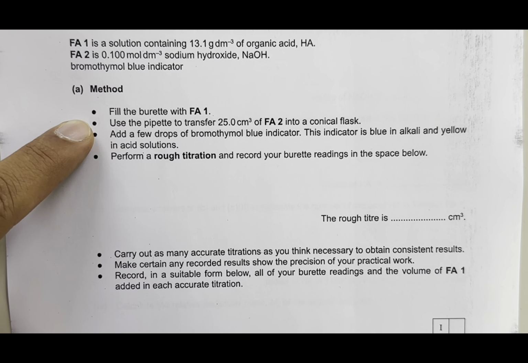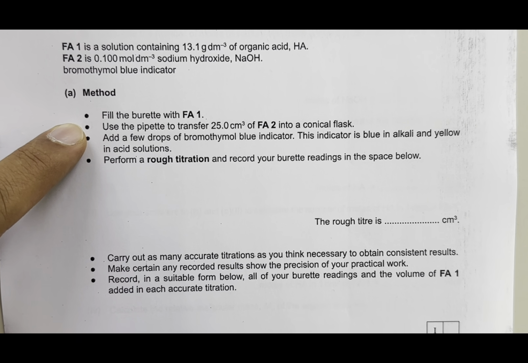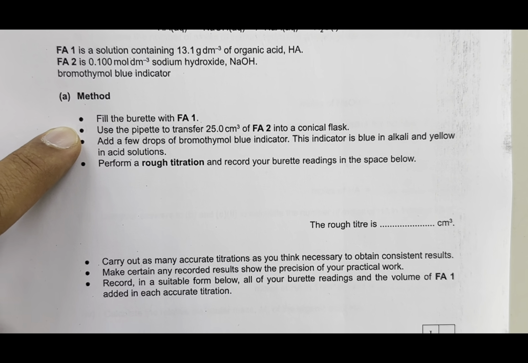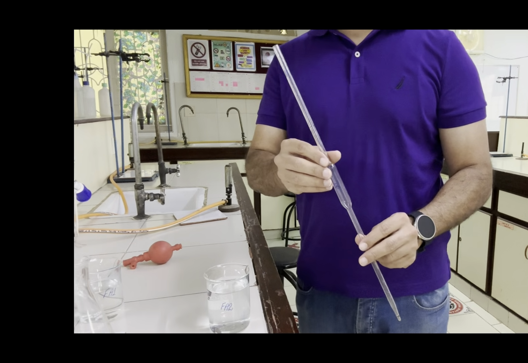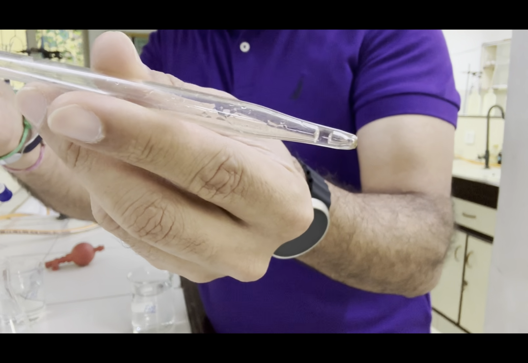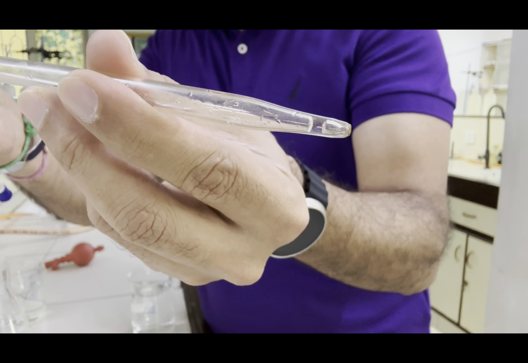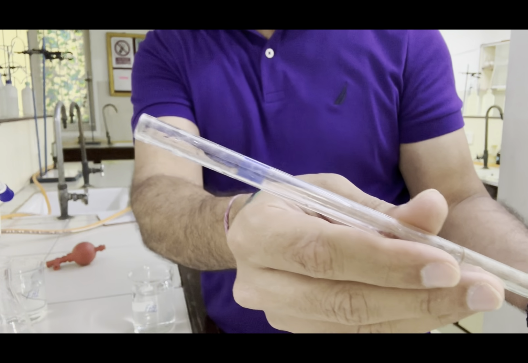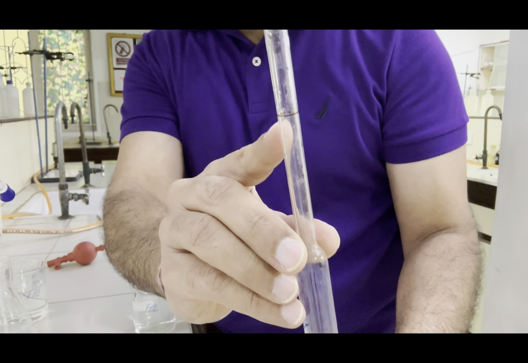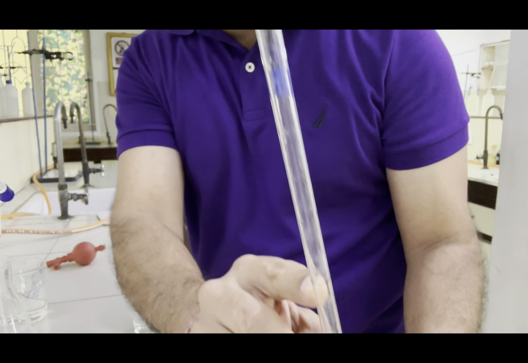Now the next point says use the pipette to transfer 25 centimeter cube of FA2 into a conical flask. This is our pipette. Pipette has two ends, one is narrow and the other one is broad. There is a mark from the broad end.